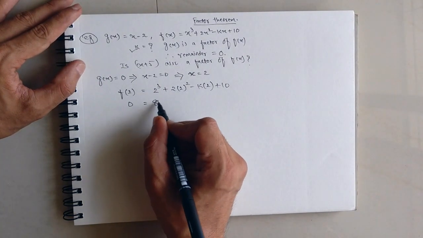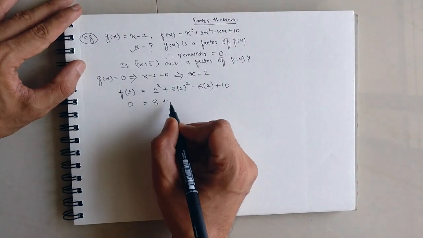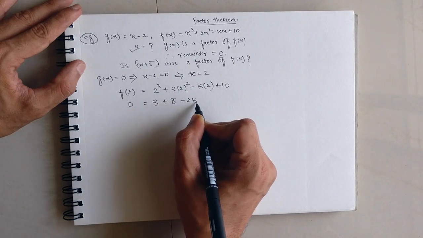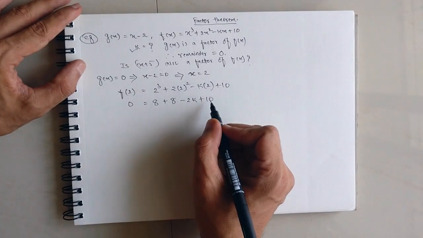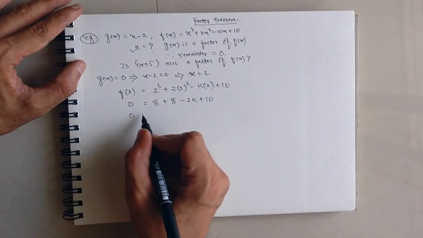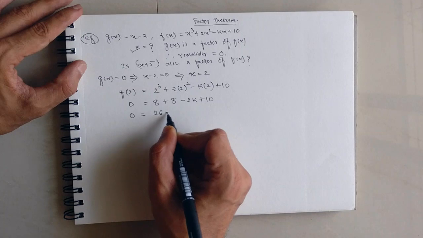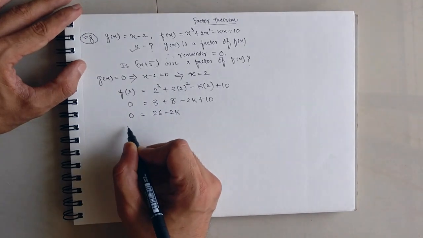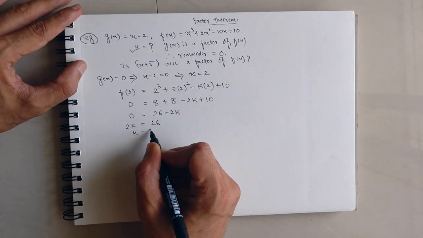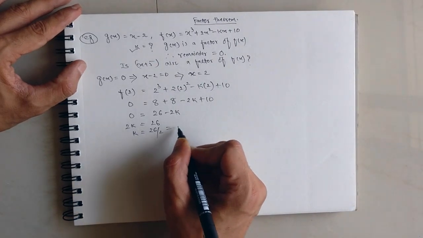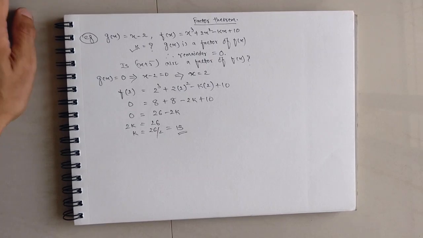2 cube is 8 plus 2 square 4 2s are 8 minus 2k plus 10. 8 plus 8 16, 16 plus 10 26. So 26 minus 2k. I will shift 2k here. 2k is equal to 26. So k is equal to 26 by 2, that is 13. So the value of k for which f of x is a factor of g of x is 13. So I got the value of k.